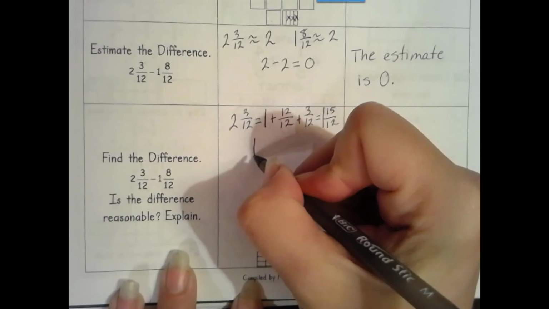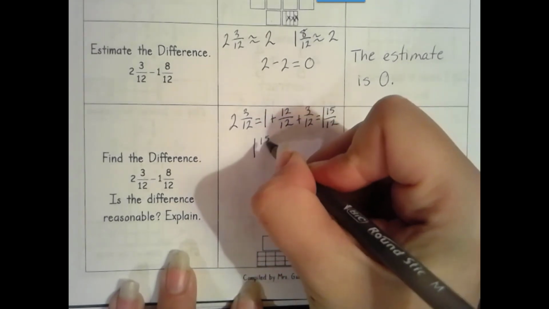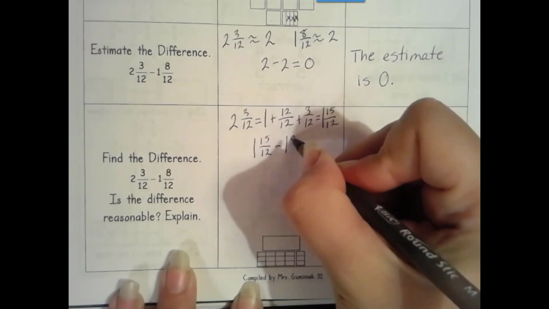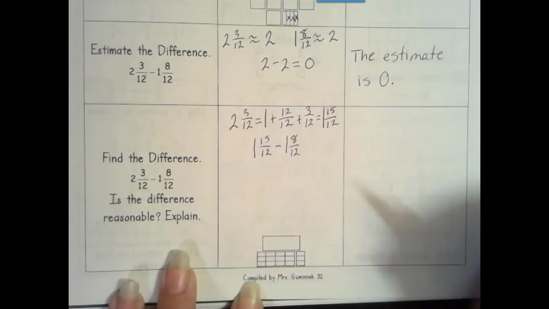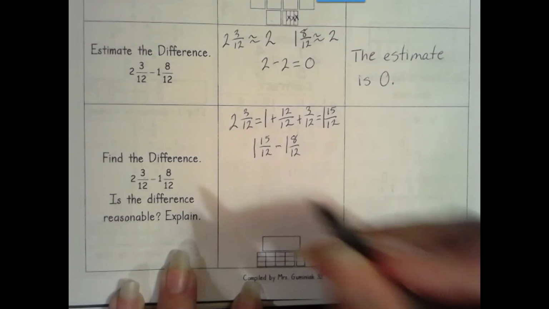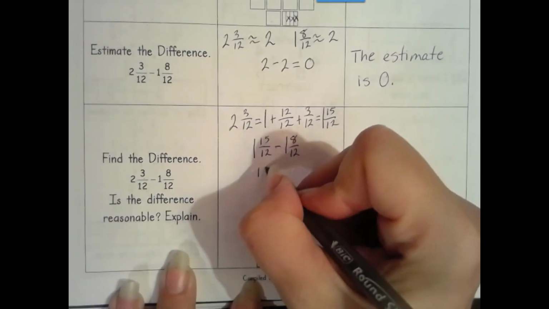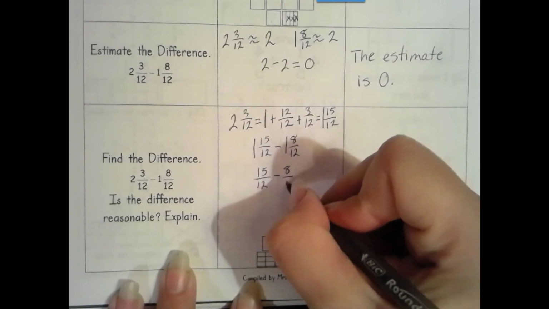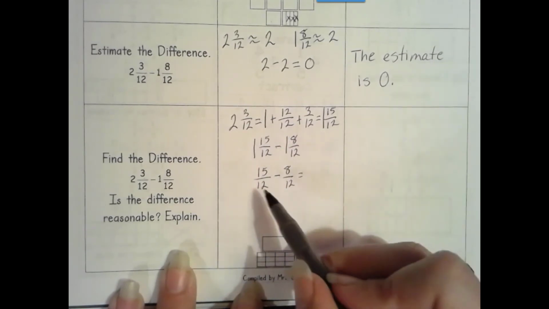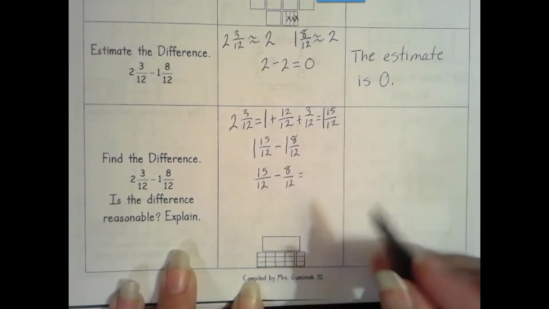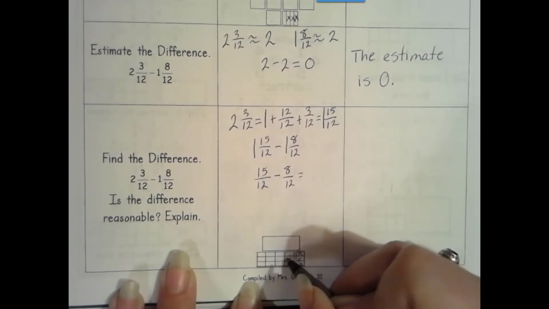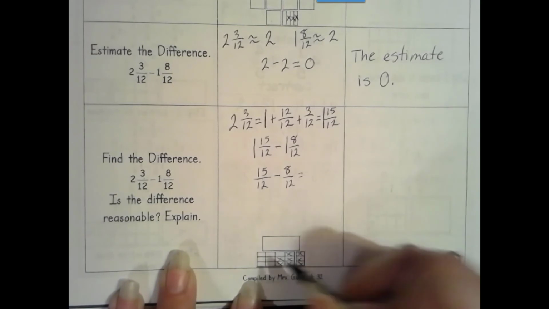So 1 whole and 15/12 take away 1 whole and 8/12. So first I'm subtracting the fractions. 15/12 take away 8/12. 15 take away 8. 1, 2, 3, 4, 5, 6, 7, 8.